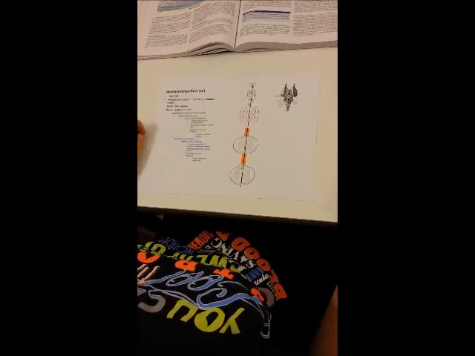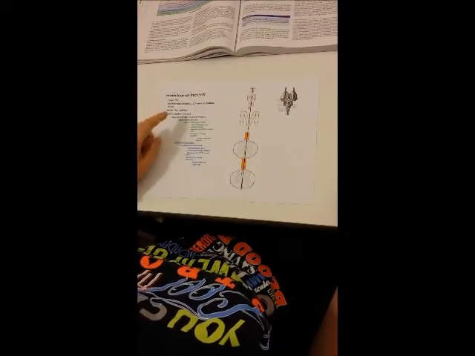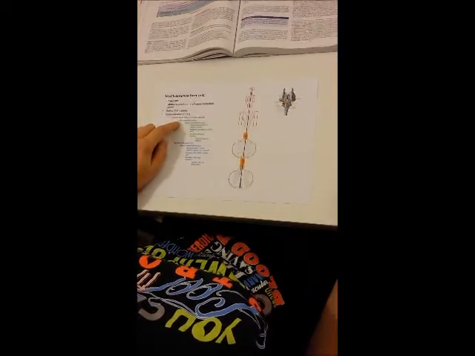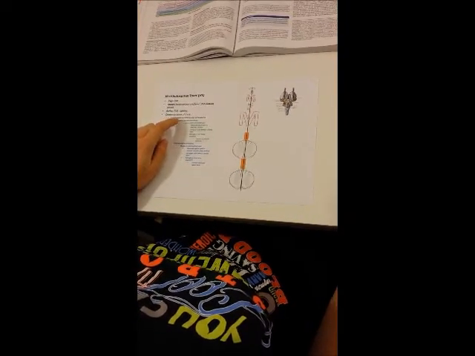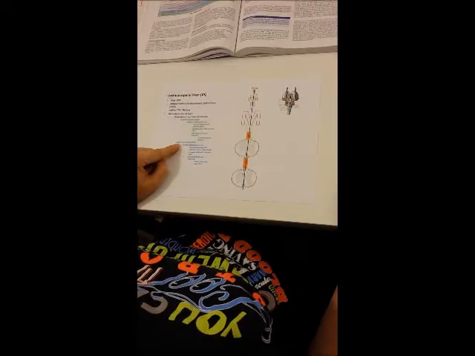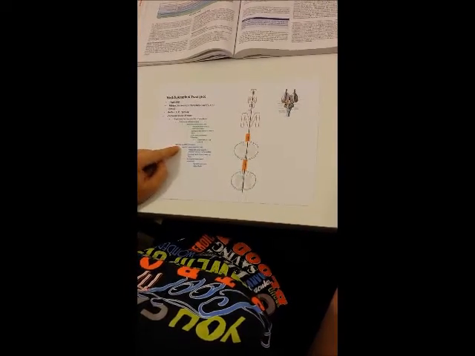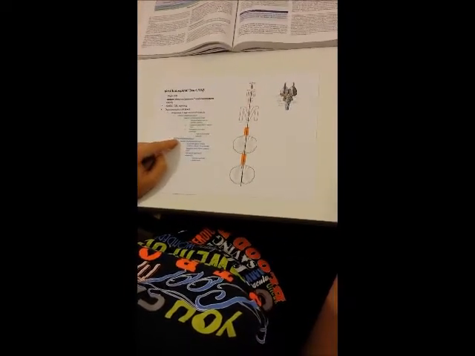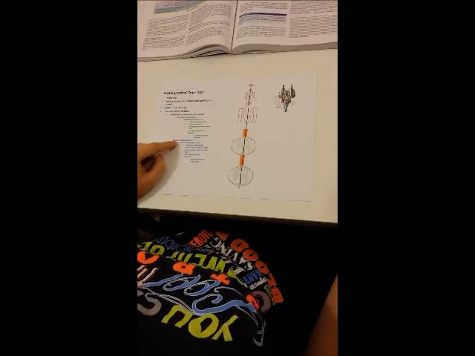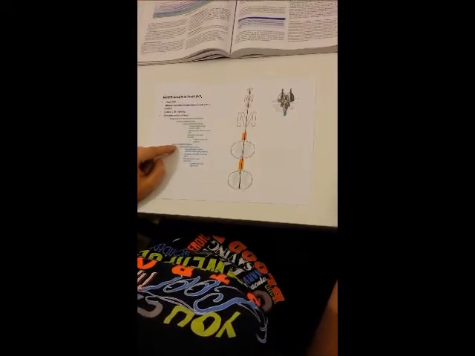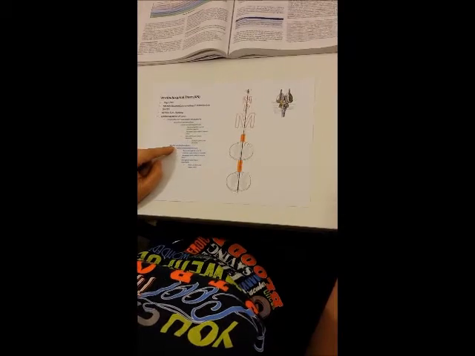So the cool thing about the vestibulospinal tract is it originates in two different nuclei of the medulla. The medial vestibulonucleus is the first one that I want to talk about, and it receives its information from the vestibular apparatus, which is in your inner ear, and it receives information about head movement and position.